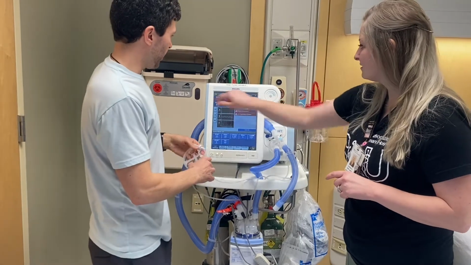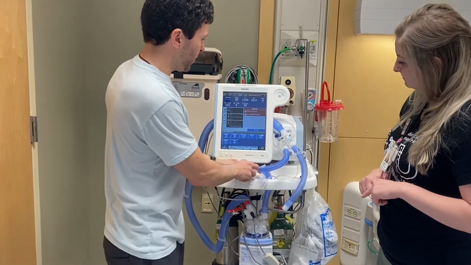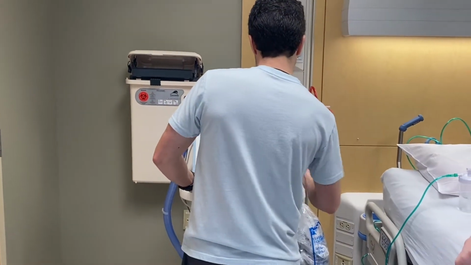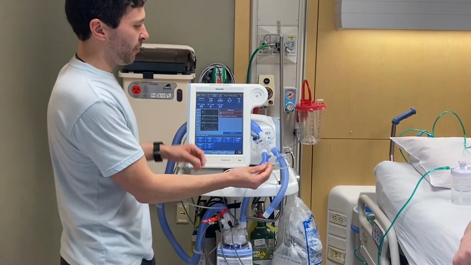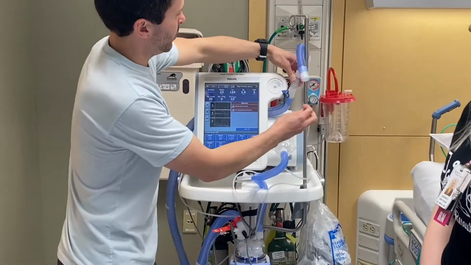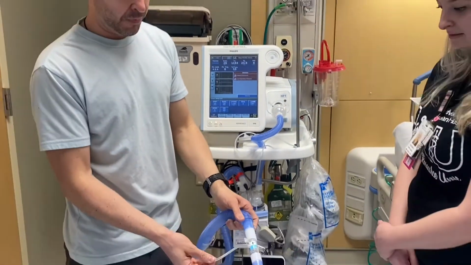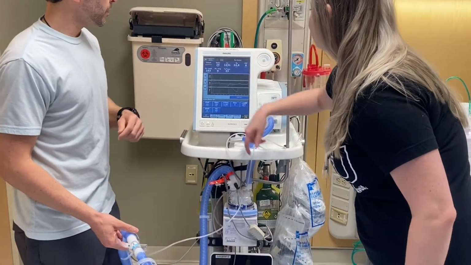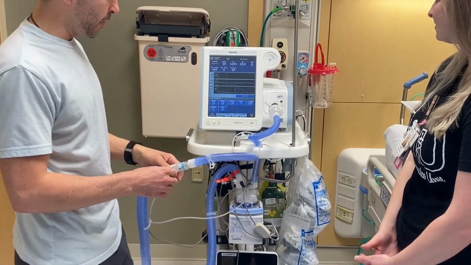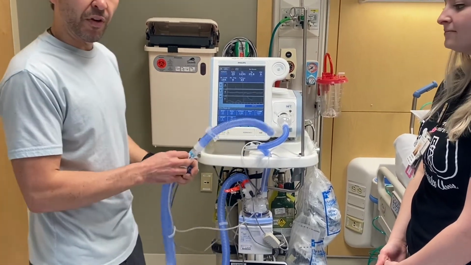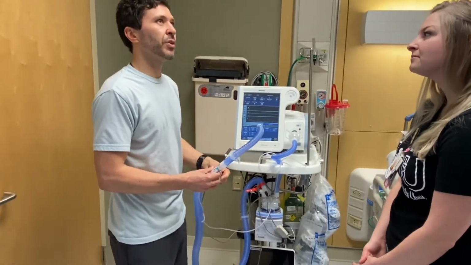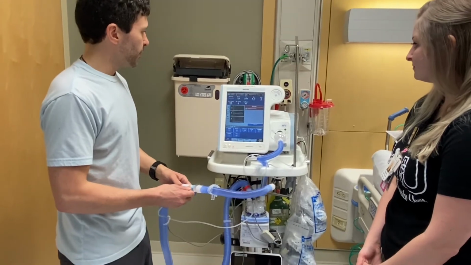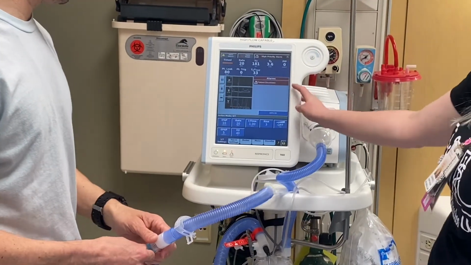Another common thing, if you see this alarm, let me block it so you don't know what it is. Oh, you probably know what it is. This pressure line can pop off. There's a pressure line, it goes from here and it runs to here. It should alarm in a second here. It will catch it. If you get a funny alarm, it should say something like pressure line or proximal line disconnected. It should pop up here in a second. Or patient disconnected.